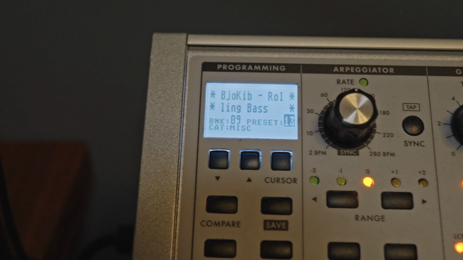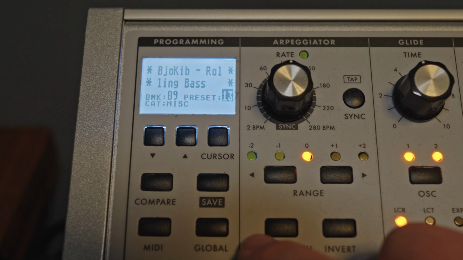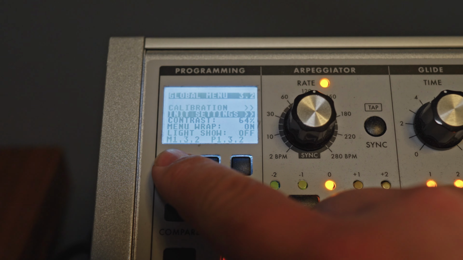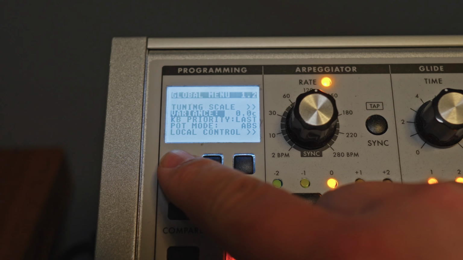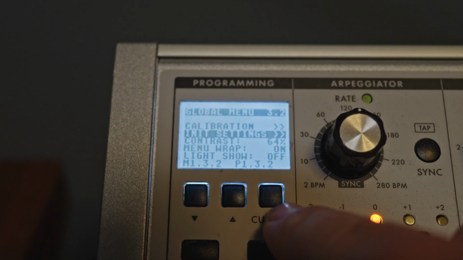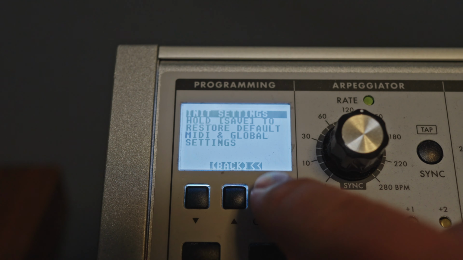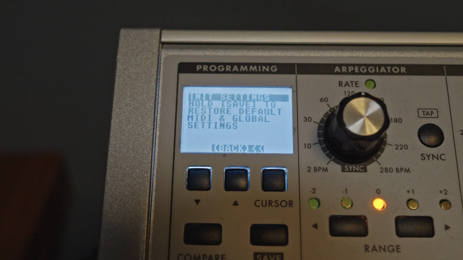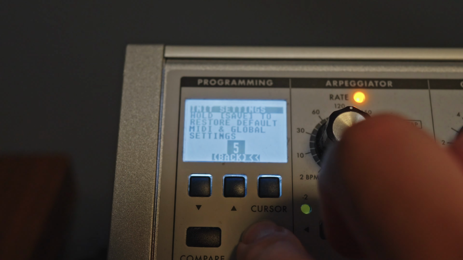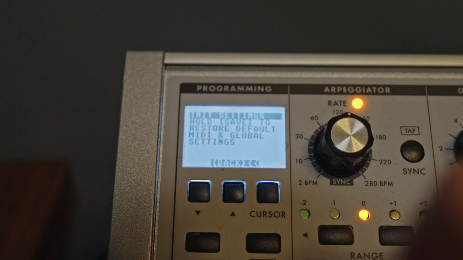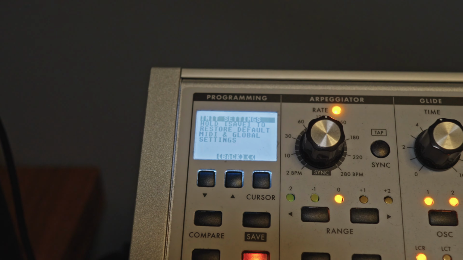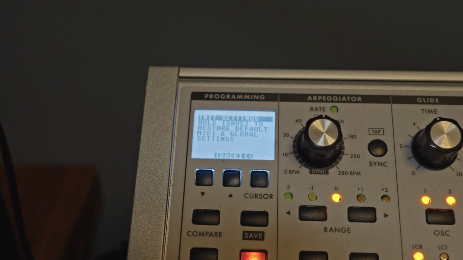So what I had to do in this case, I had to go into the menu. So you go into the global menu and you go down to a setting that is called Init Settings. So you go there and you press this cursor button here, and then you have to hold the save button, so this one, hold it for 5 seconds. You get a countdown there. I'm not going to do it now. And when I did that, the MIDI problems were solved in both Logic and Ableton.